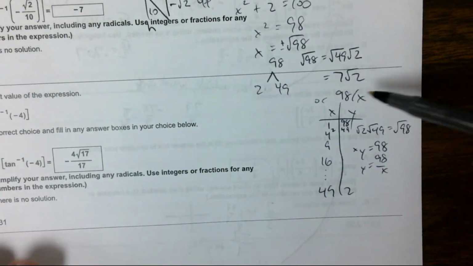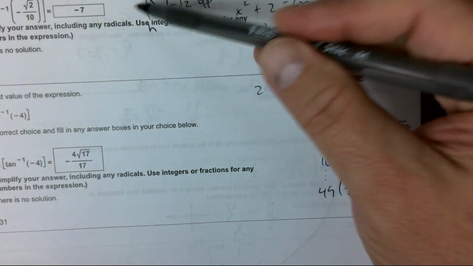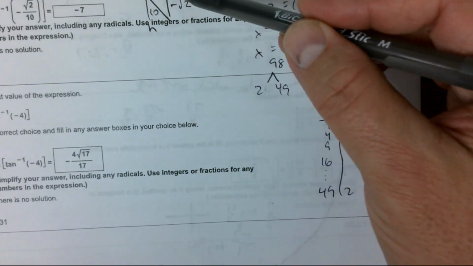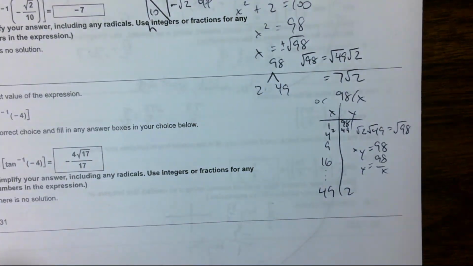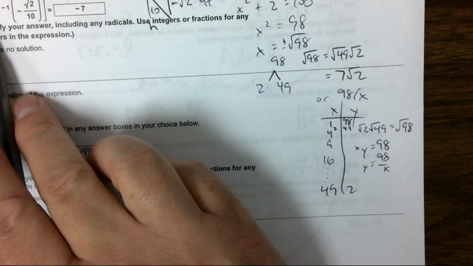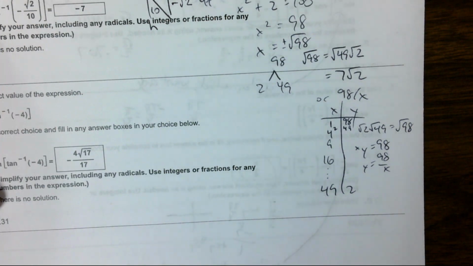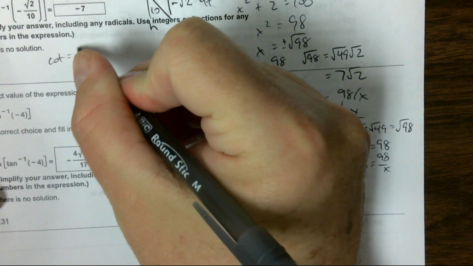Now, once we have that value, we think, well, is it positive or negative? It's to the right, and so it's positive. And then we want cotangent. Well, before I even do cotangent, I think cotangent is 1 over tangent.